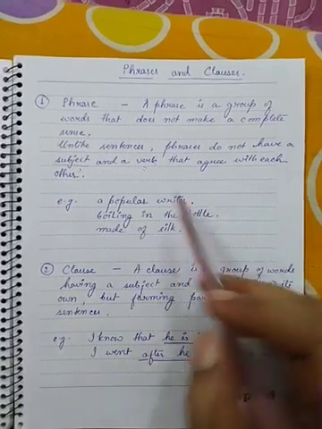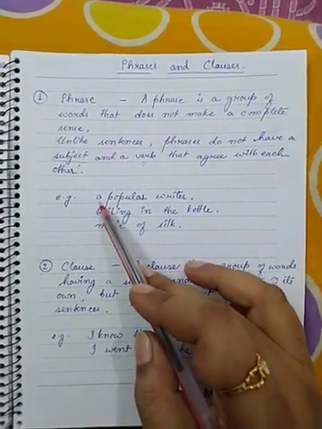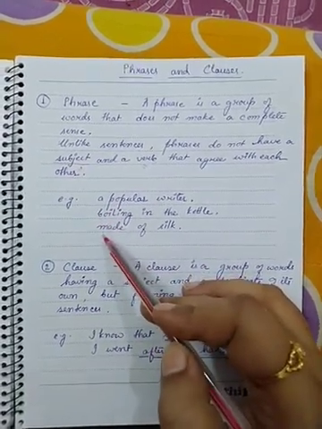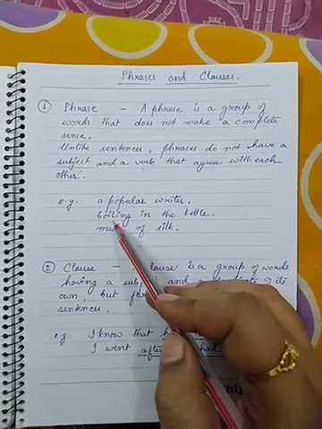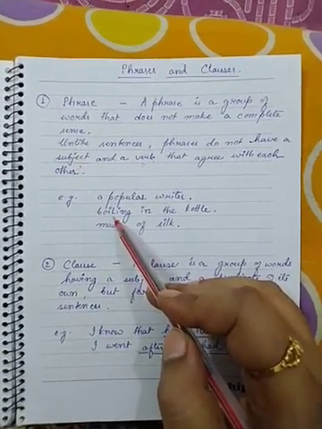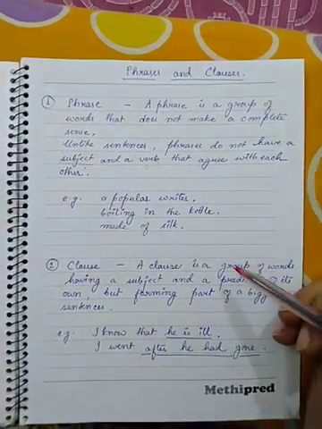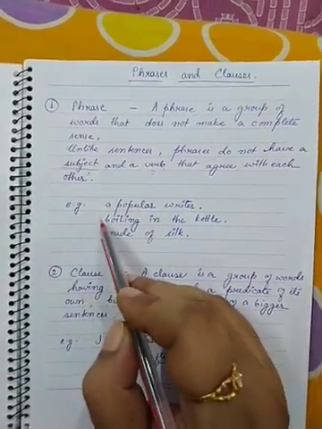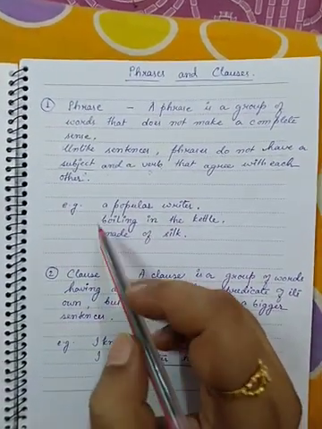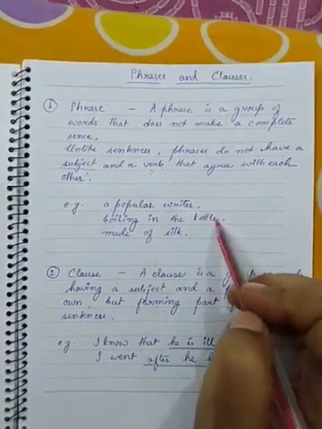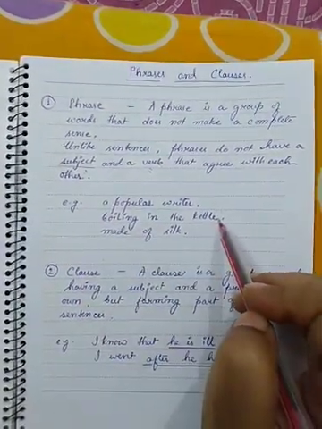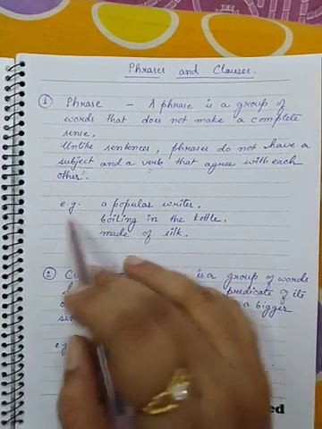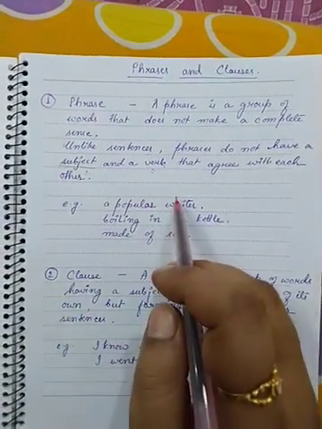You can even check that it does not begin with a capital letter. So it's a part of a sentence, but it's a phrase of that sentence, boiling in the kettle. What is boiling in the kettle? You can add a subject and a verb in front of it to make a complete sense and make the sentence clear. So here there is no subject and no verb.